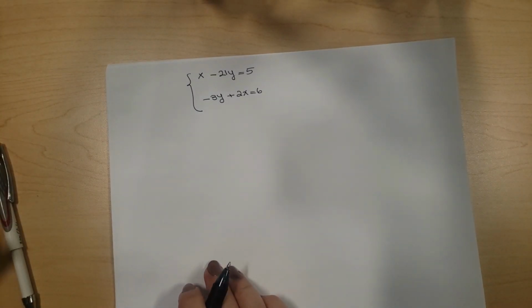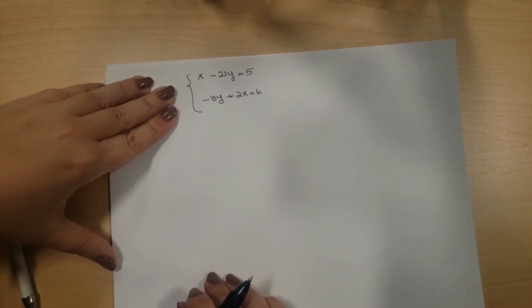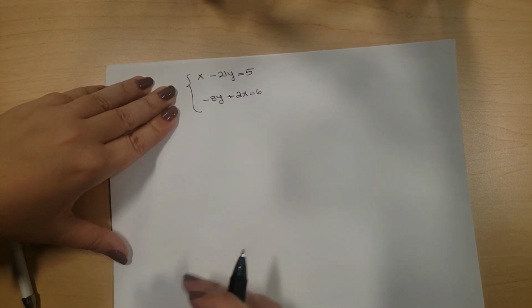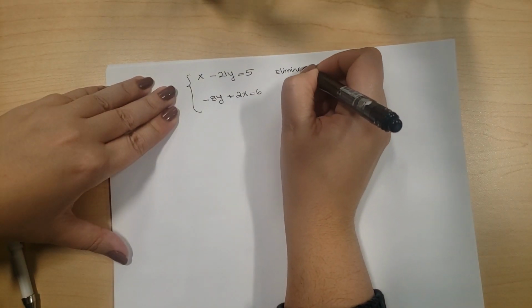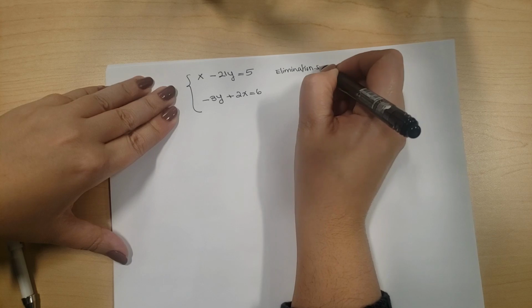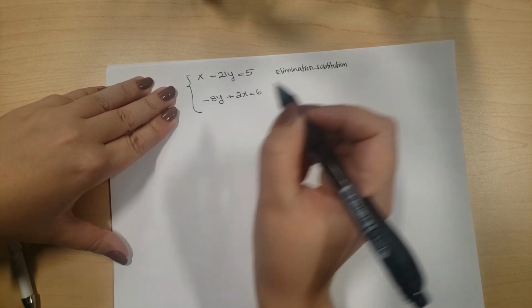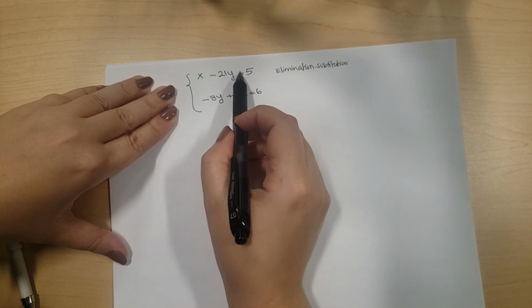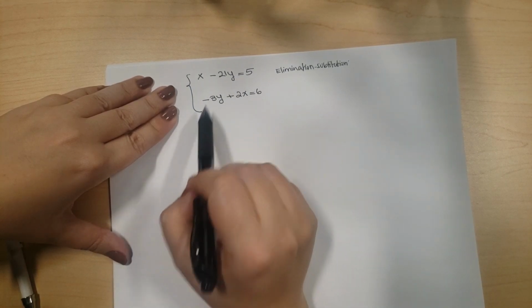Okay, so let's solve this system of linear equations through what method? Elimination and then substitution. So here, let's take a look at our equations. I have equation number 1, equation number 2, two variables.